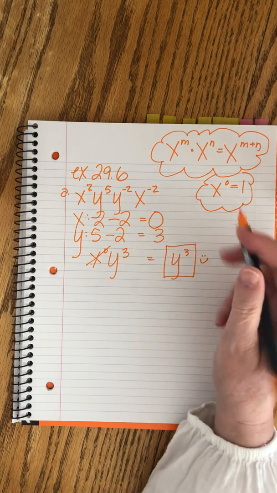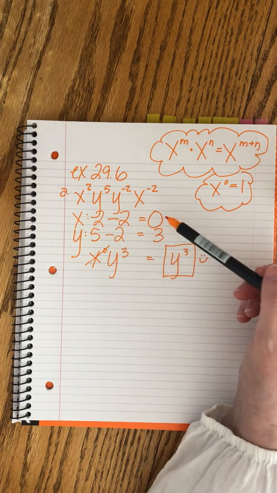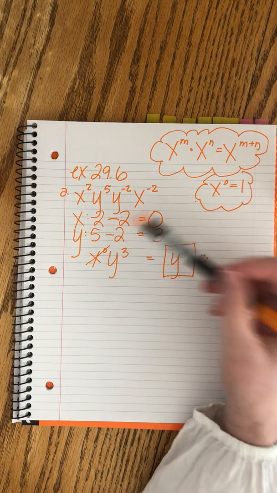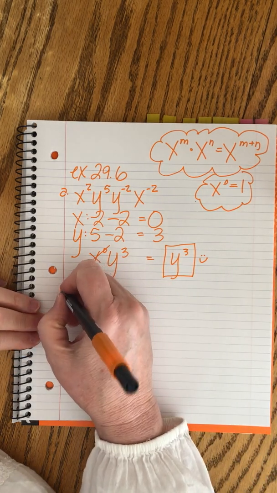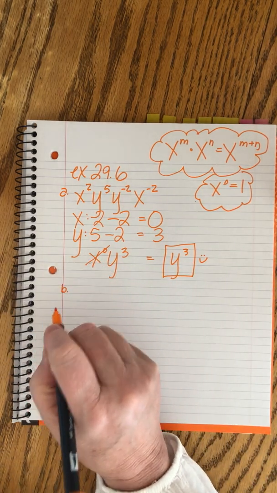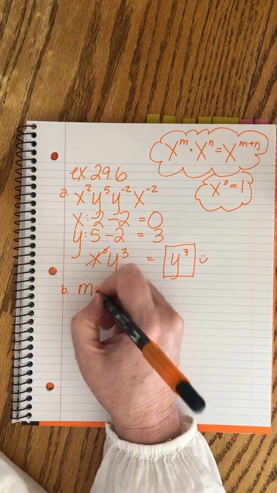Yay! Okay, so when you calculate a new exponent for a base and it is equal to 0, then that base just gets wiped out. It's gone. We don't need it anymore. That's always a joyful moment in a math problem. Okay, here comes another one.